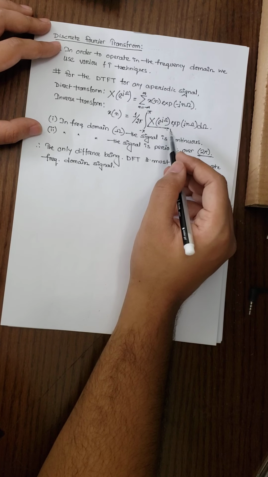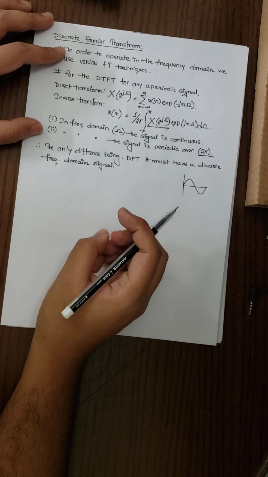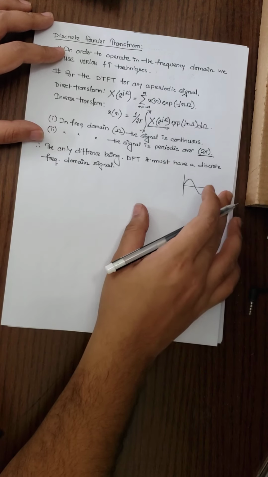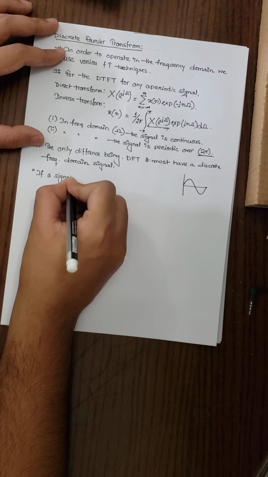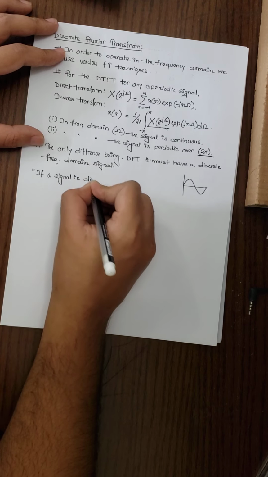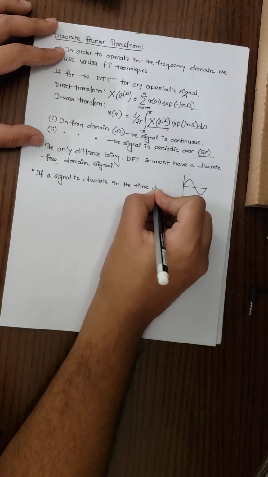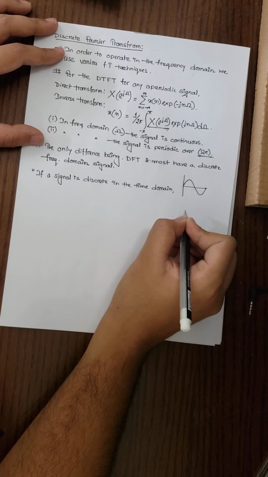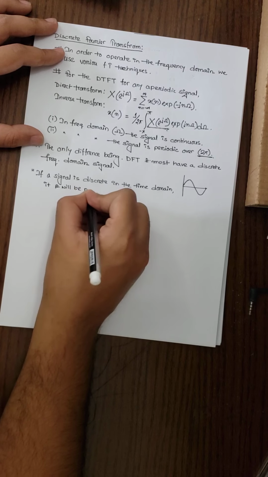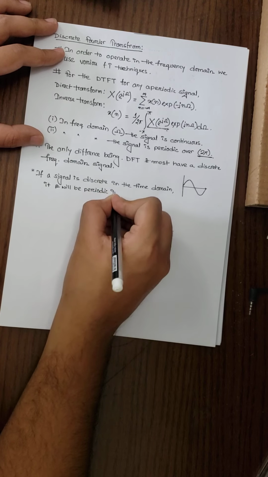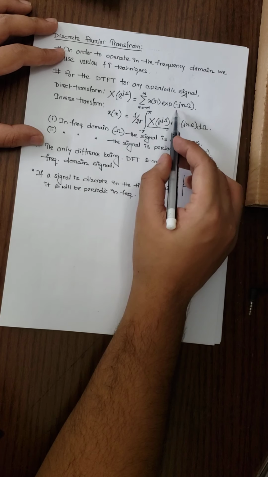And in doing so, we must follow through another realization, which is somewhat a property of Fourier techniques, and you should remember it: if a signal is discrete in the time domain, it will be periodic in the frequency domain, as we have seen in the case of the DTFT.